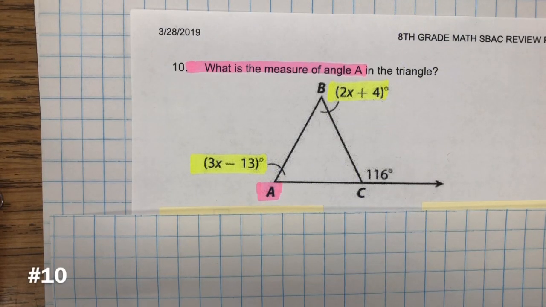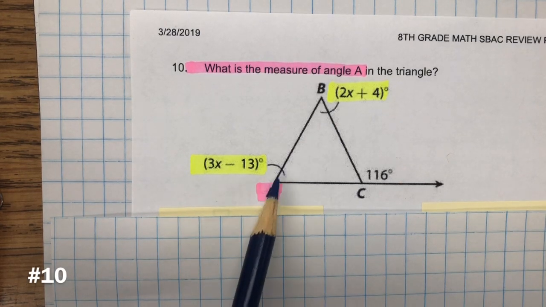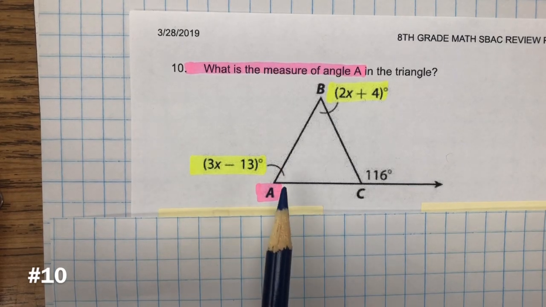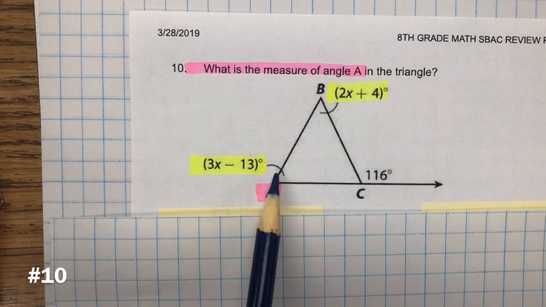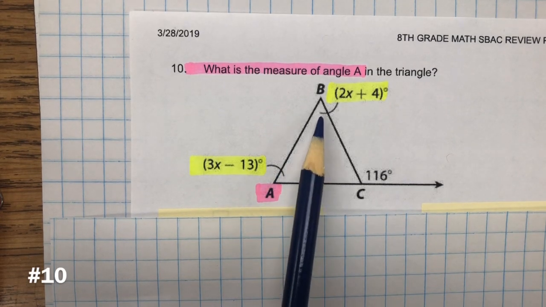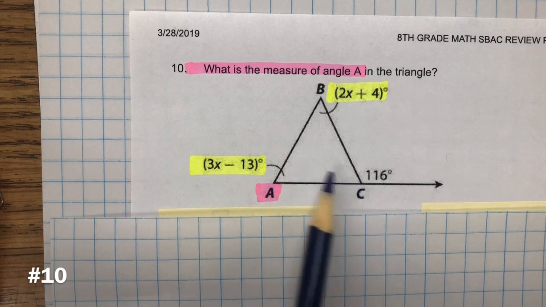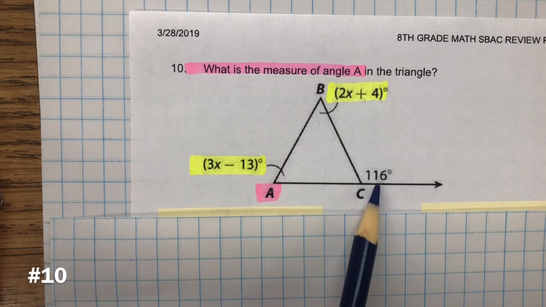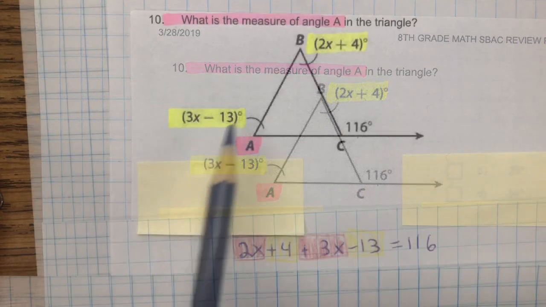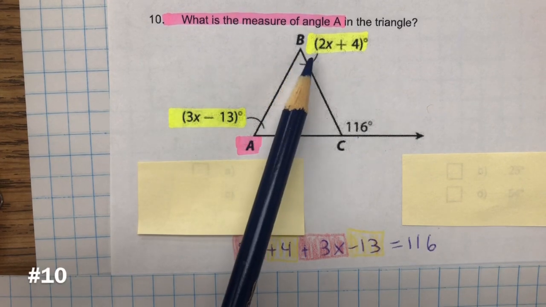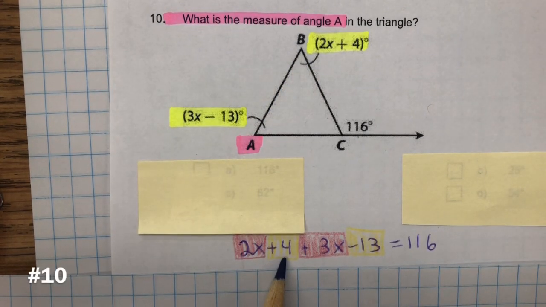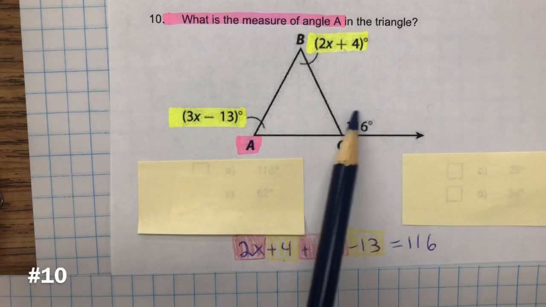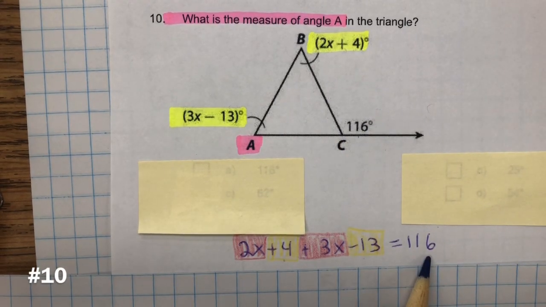For number 10, what is the measure of angle A in the triangle? So here's angle A, and we need to find the measure of this. So we're going to use the exterior angle theorem. Remember, that's the sum of the two remote interior, inside angles, remote meaning away from the exterior angle. So the sum of these two is going to equal the exterior angle. So I have the measure of angle B, 2x plus 4, plus the measure of angle A, 3x minus 13, will equal the exterior angle of 116.